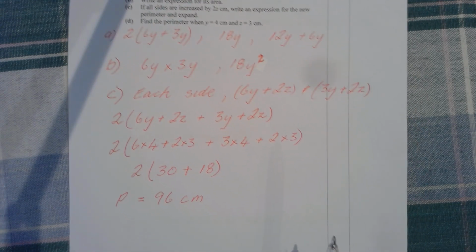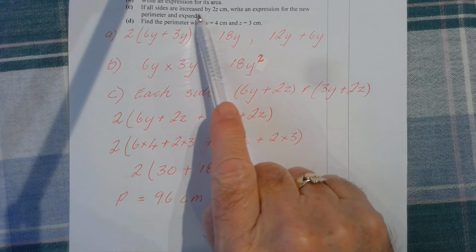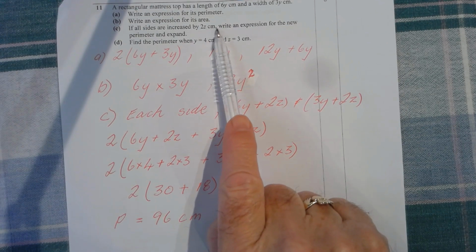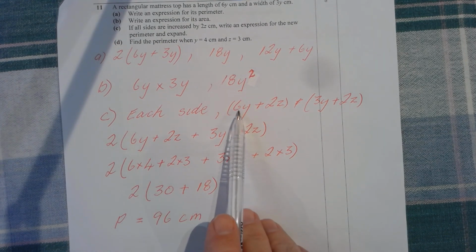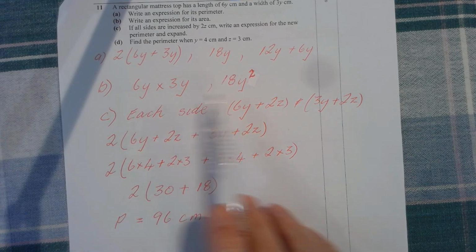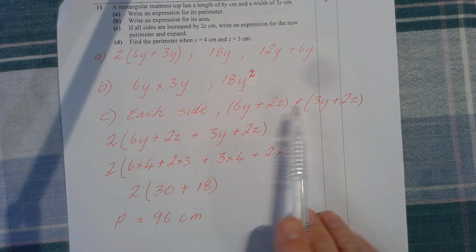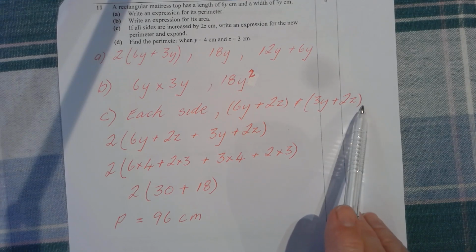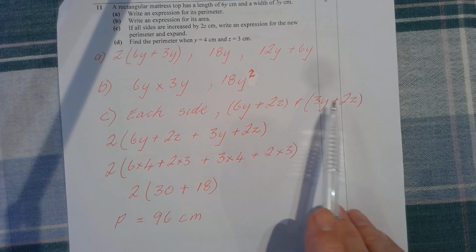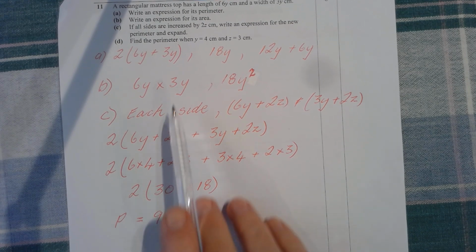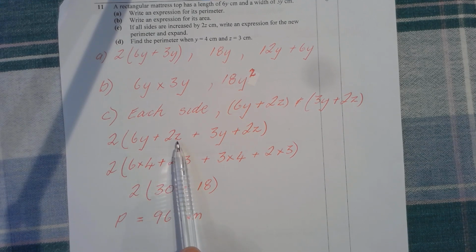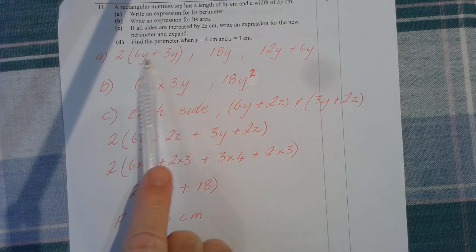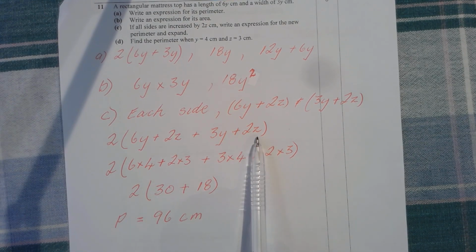Then in part C, what if all sides are increased by 2z? Write an expression for the new perimeter. So that would be, the length of the side is 6y and the width is 3y, so it's 6y plus 2z, and the width would be 3y plus 2z. So you've increased both of them by 2z. Substitute it back into our formula. You've got 2 times 6y plus 2z plus 3y plus 2z, which is exactly what you've got here, but just adding on the 2z to each one.